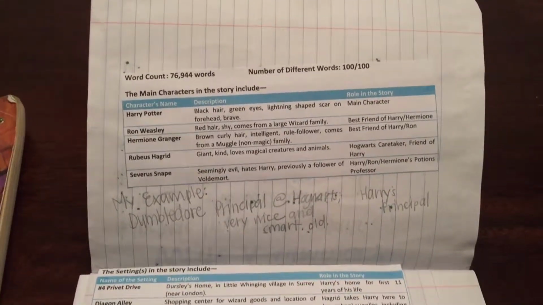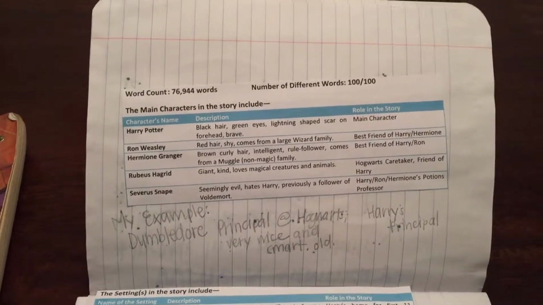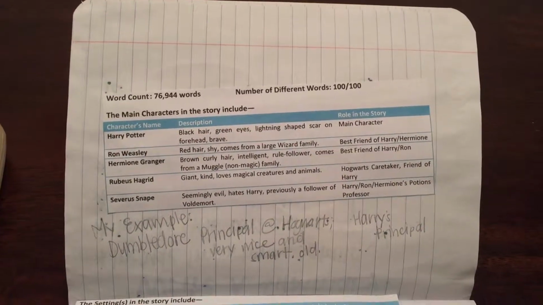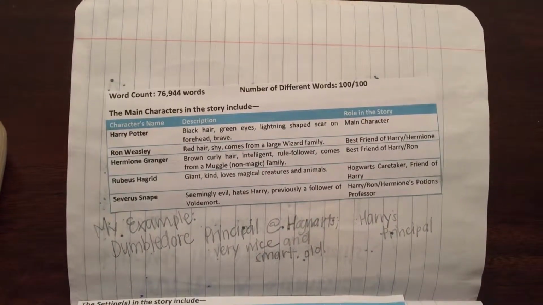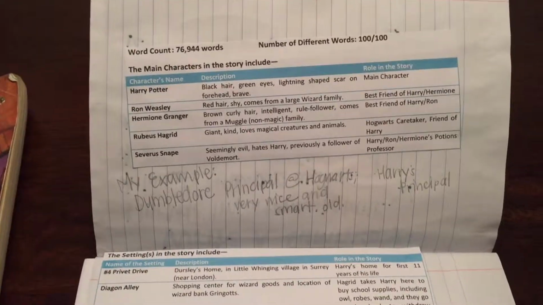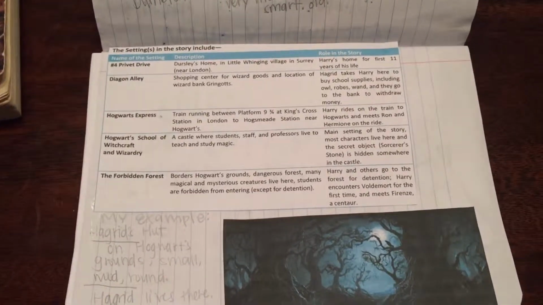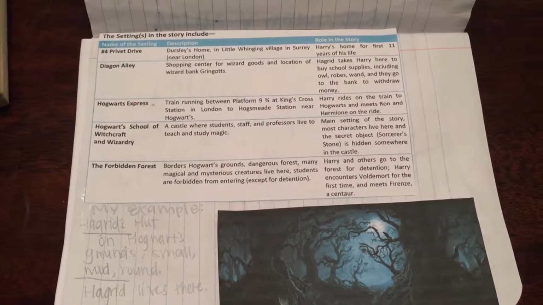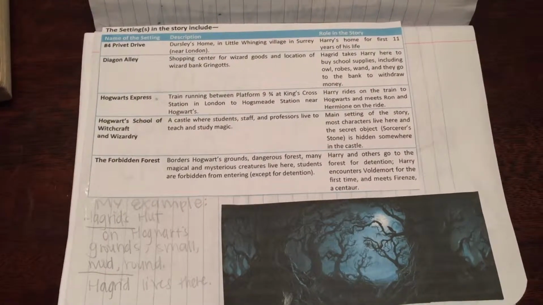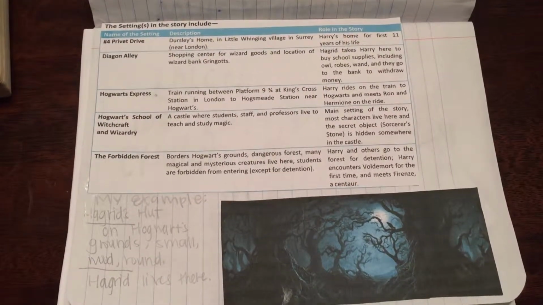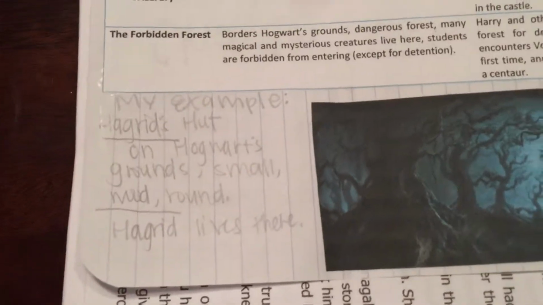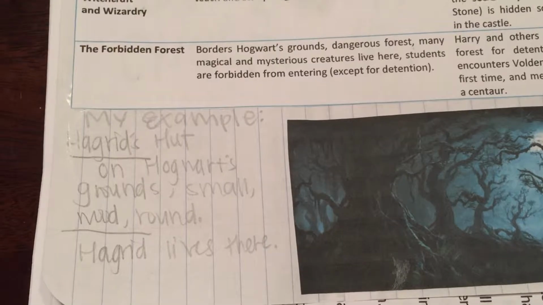is a word count and the main characters in the story. And so there's the 5 main characters on the chart, and then the student fills out another example on the bottom. And the same thing for the setting. And the main focus of this journal is going to be the Forbidden Forest, because that's the chapter we focused on. But there's the 5 main settings in the book, and then the student also has an example they wrote about a setting in another setting in the book on the bottom.